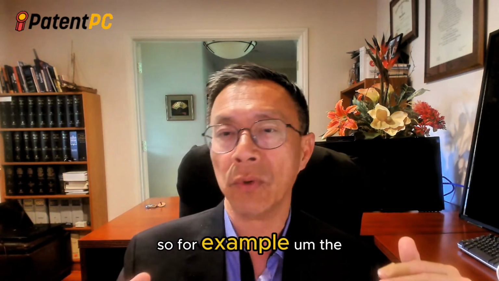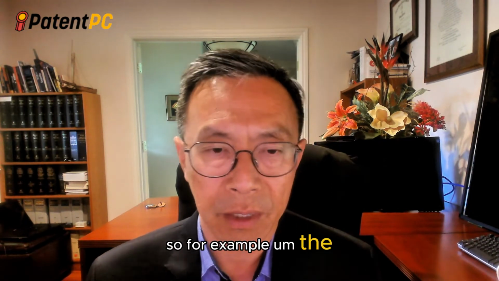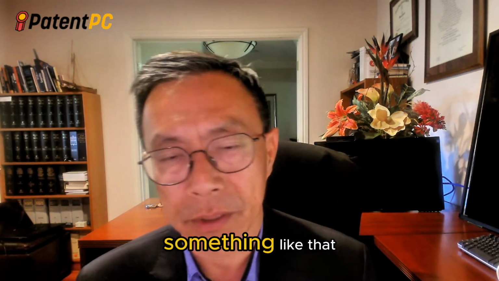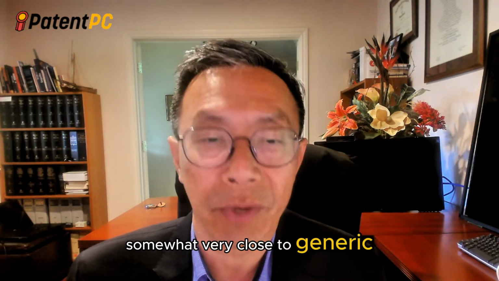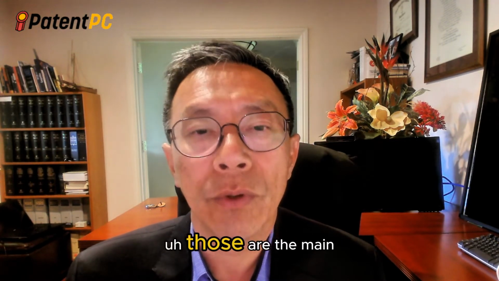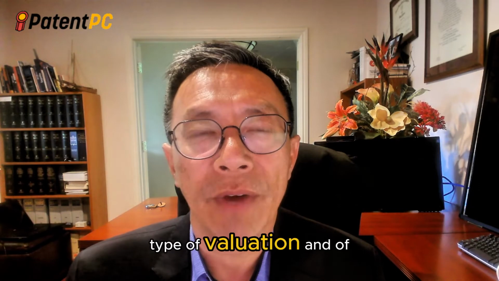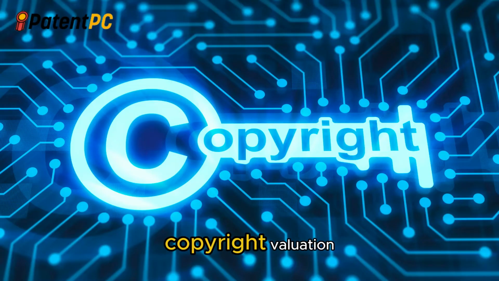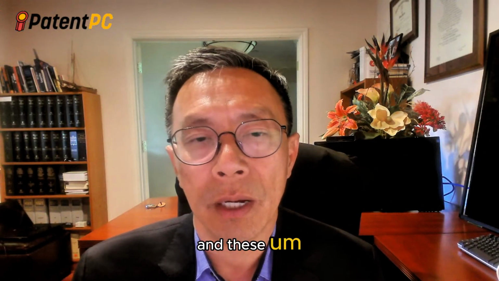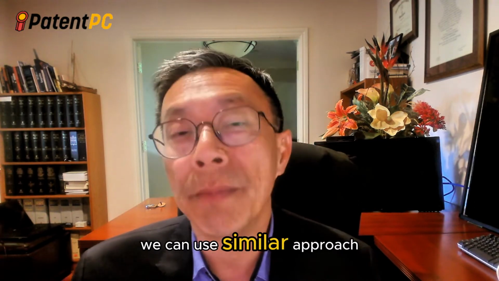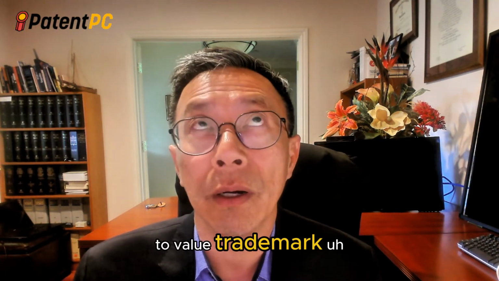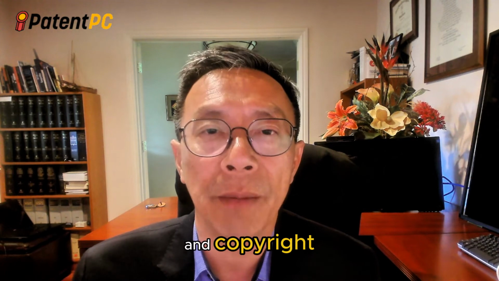So for example, the cow burger or something like that can be argued to be very close to a generic type. Those are the main types of valuation, and of course then we would have copyright valuation and trade secret valuation, and we can use a similar approach to value trademarks, trade secrets and copyrights.